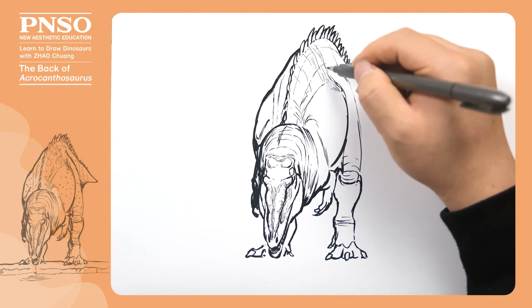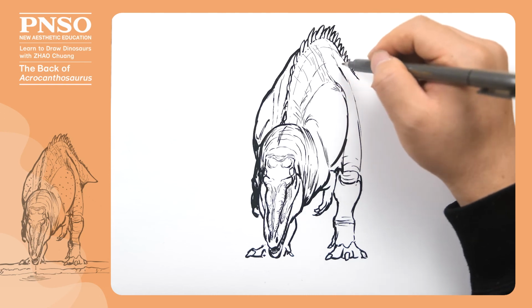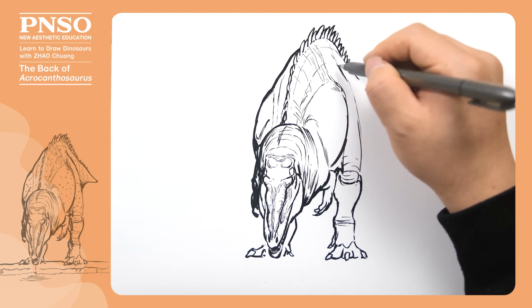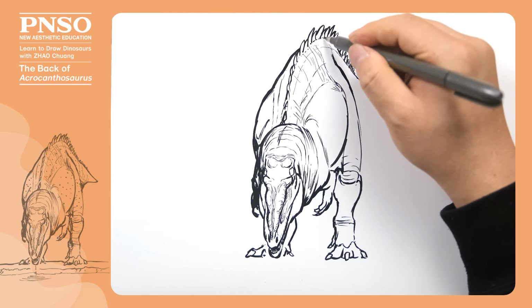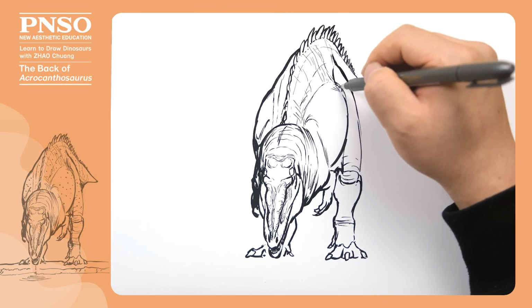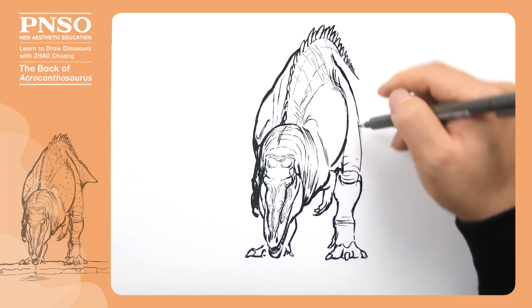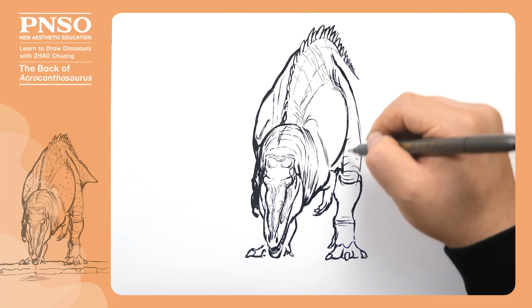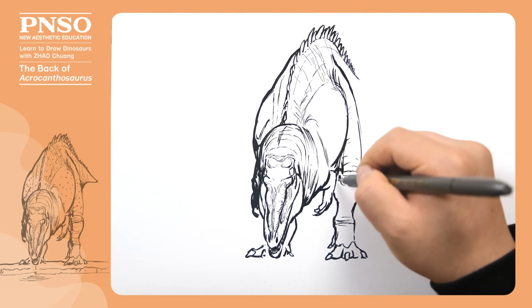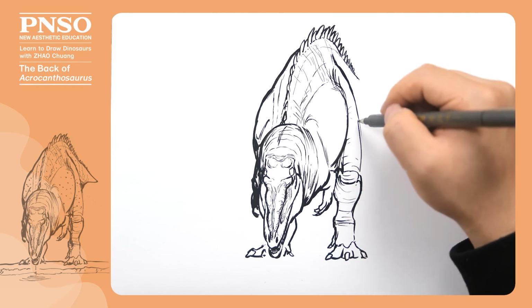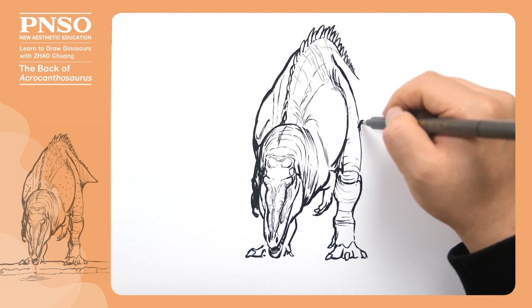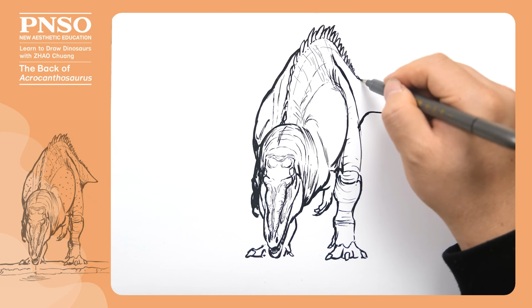The pelvis of carnivorous dinosaurs was usually narrow, and the two ilia were close to each other, therefore, the end of its thigh extended upward very gently. At the end of its thigh, we can draw some wrinkles. Then let's draw its tail backward.